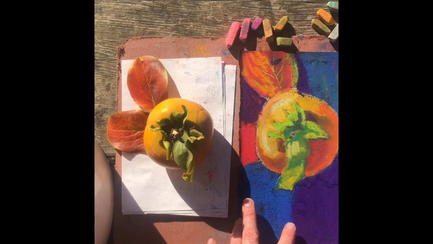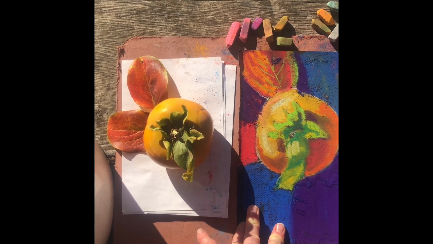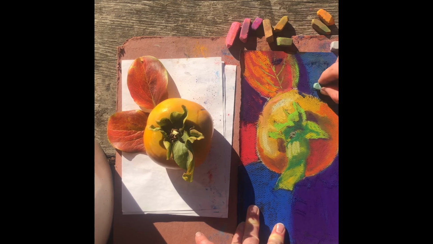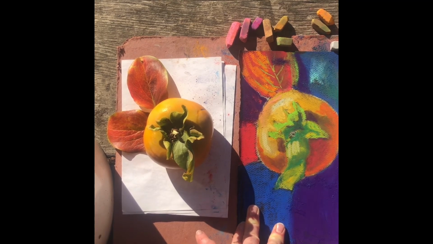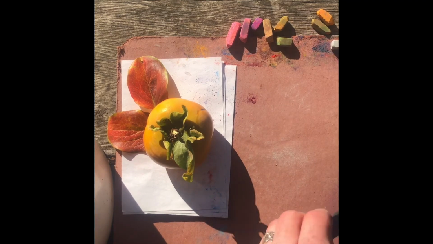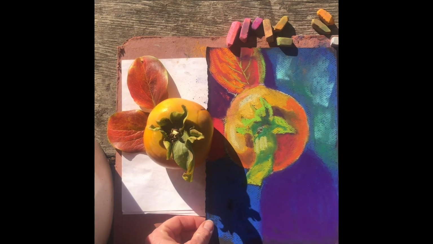And again, you could mix your own color. I could put a little bit of green into this. I could put a little bit of light blue into this. And it doesn't all have to be blended. It could be kind of a mix of colors back there.